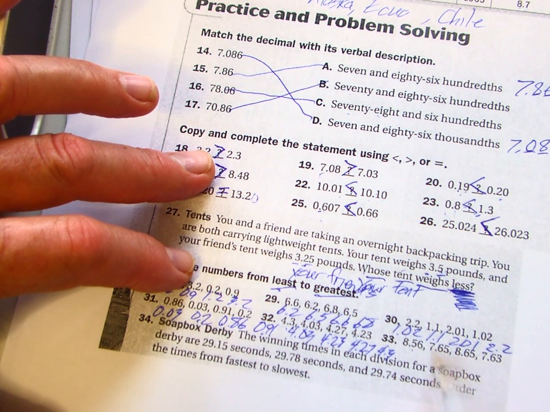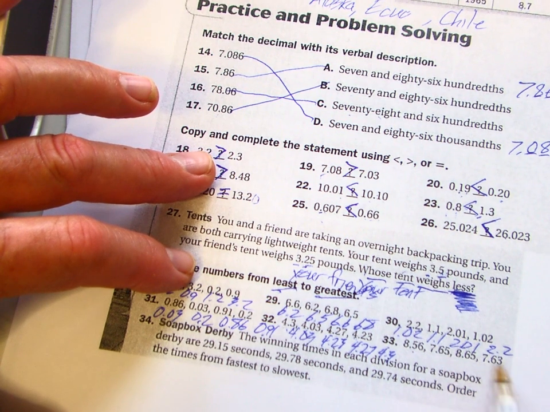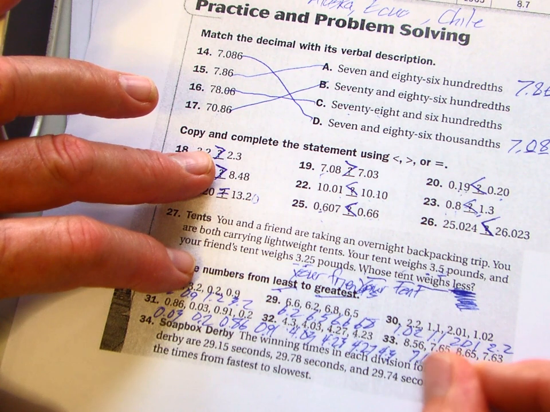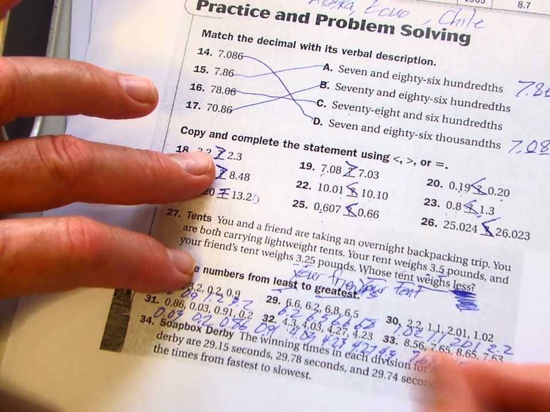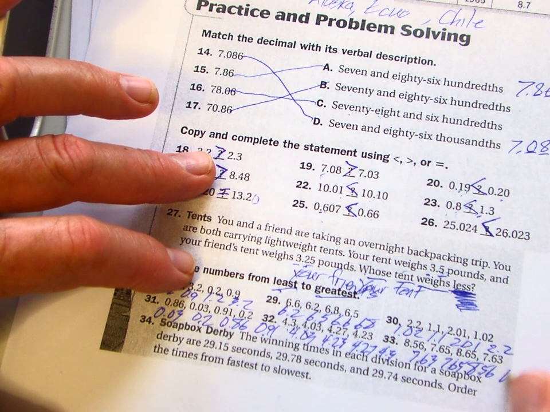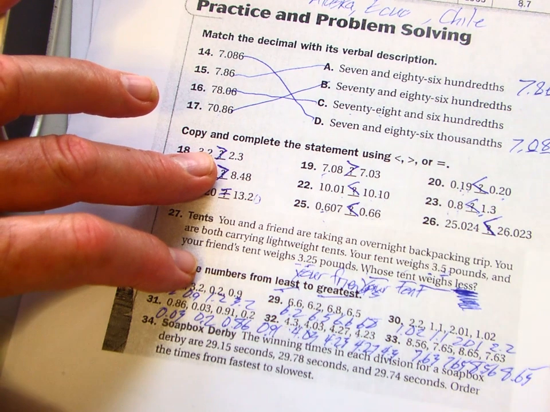8.5787. So the 7s go first. 7.65 or 7.63. 7.63. 7.65. We want 8.56 or 8.65. 8.56. 8.65. I don't know. Can you see me?